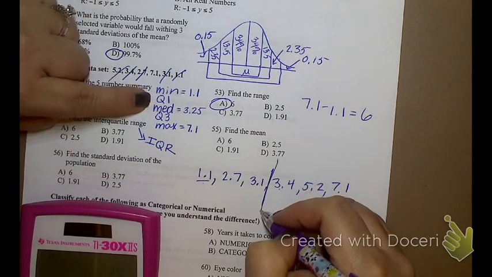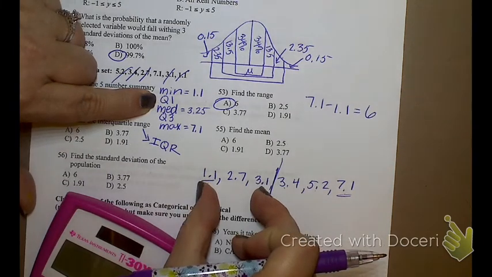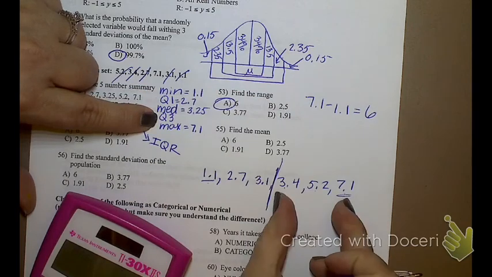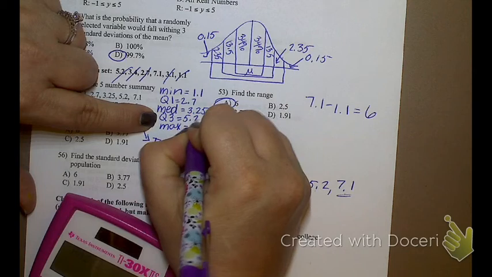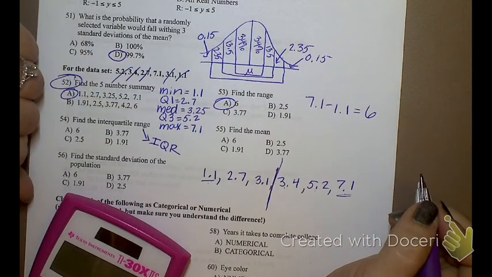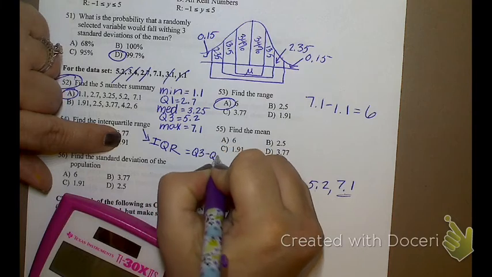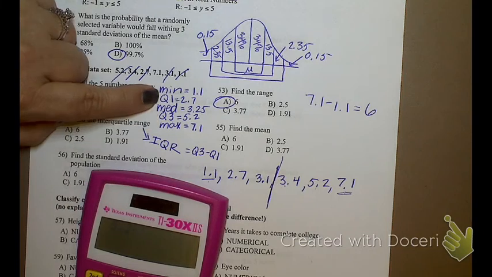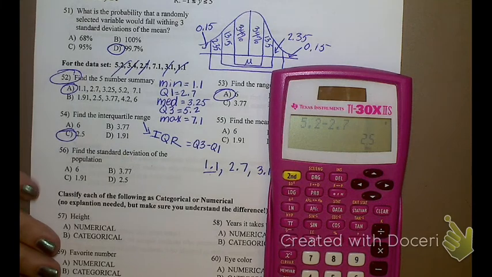Then, to find quartile 1, I look at these 3, and what's the middle number? 2.7. For quartile 3, I look at these ones, and what's in the middle? 5.2. Now I know everything to find the IQR. How do I find the IQR? Q3 minus Q1. Might be nice on your pink sheet. Q3, 5.2, minus Q1, 2.7, gives me 2.5 as my IQR.